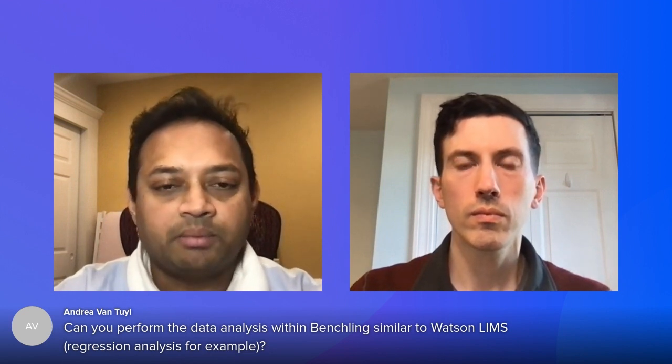Just a couple more questions here. Can you perform the data analysis within Benchling similar to Watson LIMS, regression analysis, for example? So I think now, with that Insights product, we do allow some of these analyses, like regression. Maybe Tom, you can comment on some of the specific types of curve fitting we can do now.